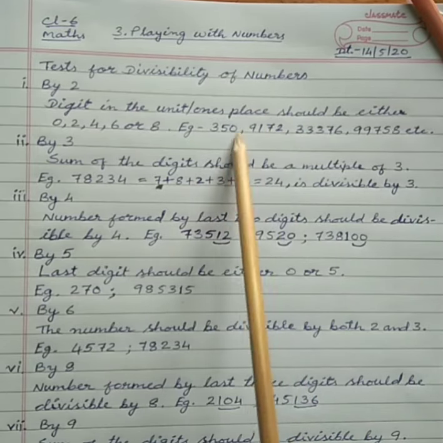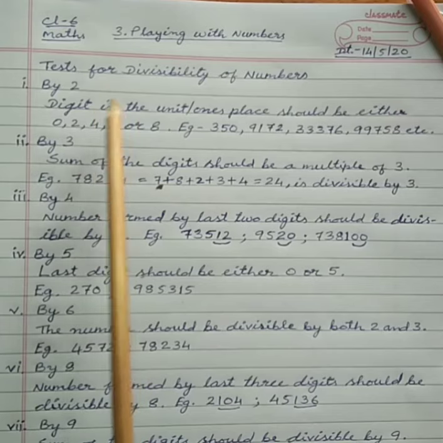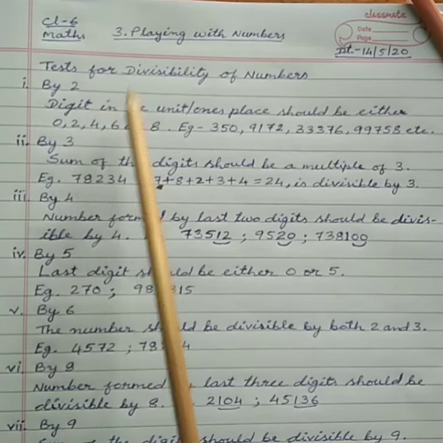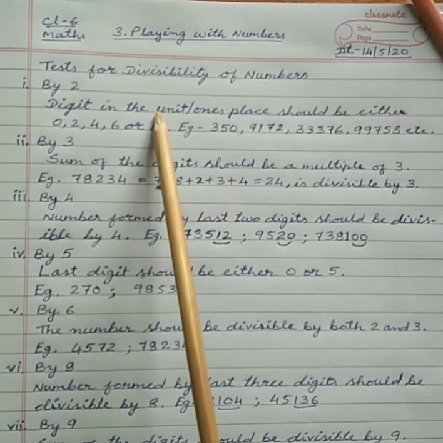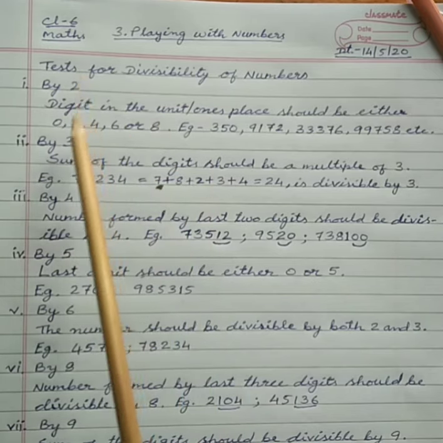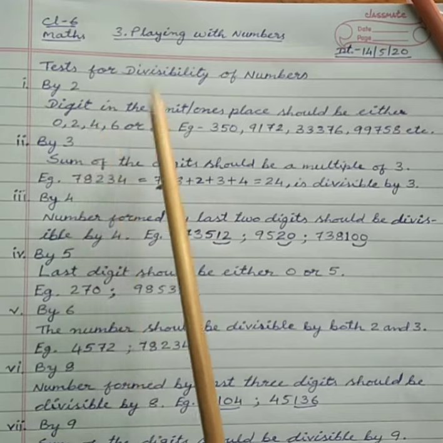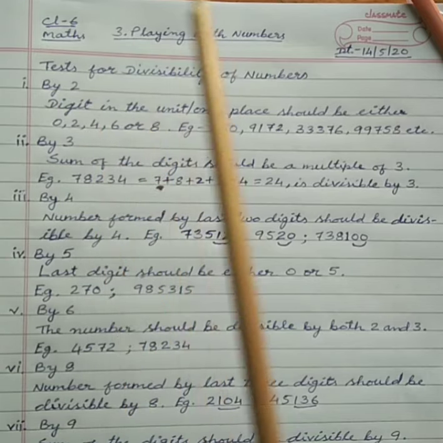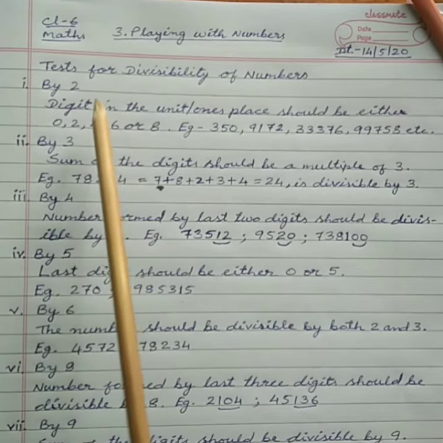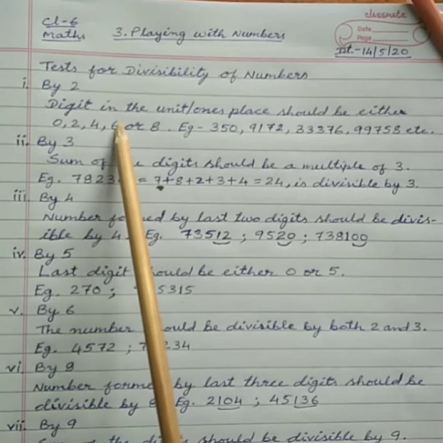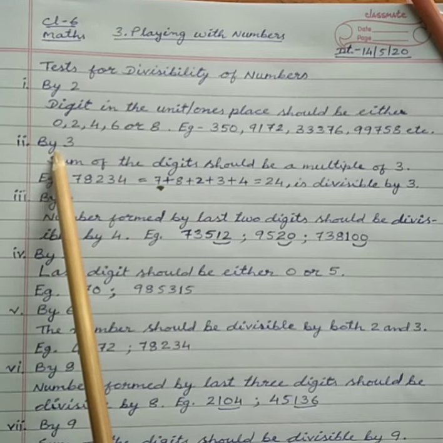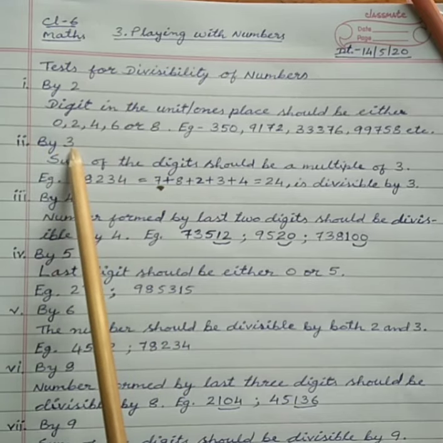So all of them are divisible by 2, because in order to be divisible by 2, the ones place digit of the number should be either 0 or 2 or 4 or 6 or 8. So always look at the ones place digit whenever you want to test whether a number is divisible by 2 or not.